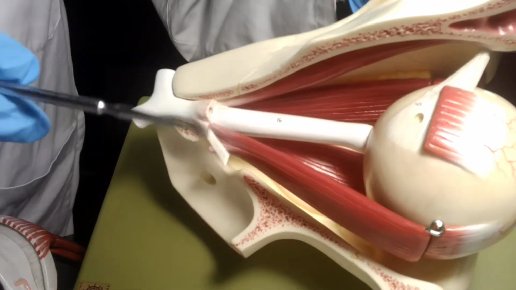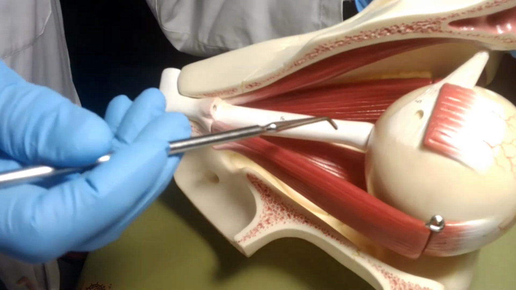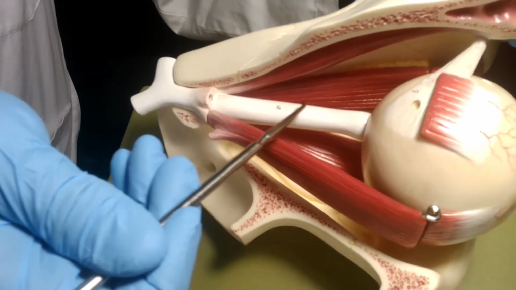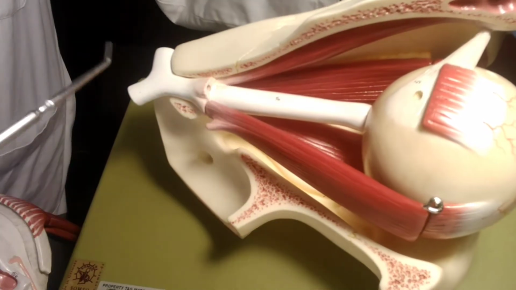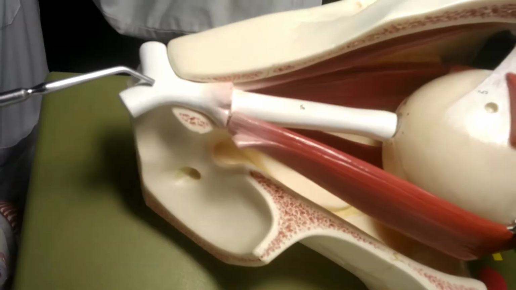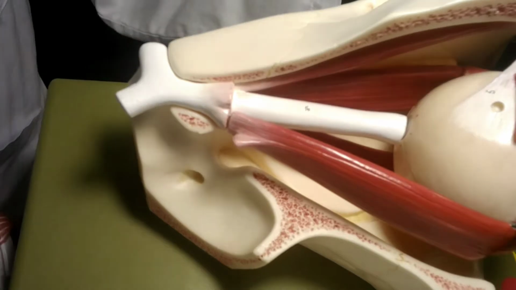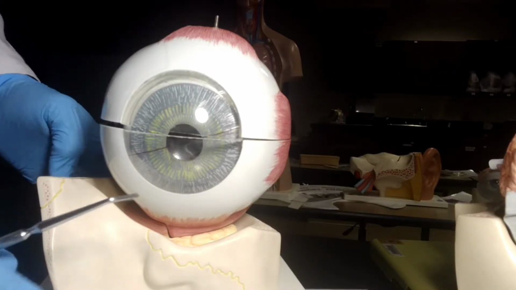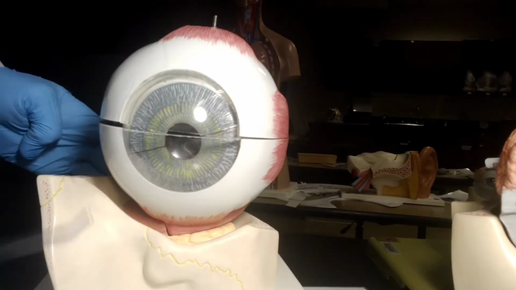Taking the outer part of the eye model out, we will identify the optic nerves here, and the optic nerve runs backward and intersects with the other optic nerve at the optic chiasma. This is another model of the eye. We will use it to show the layers of the eyeball.